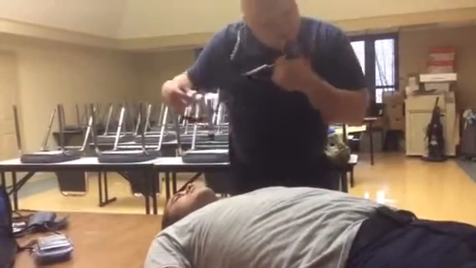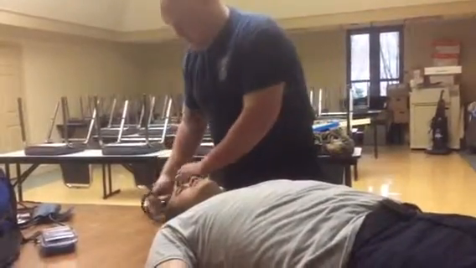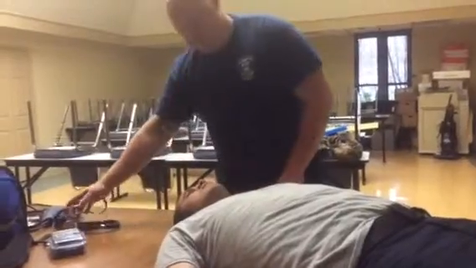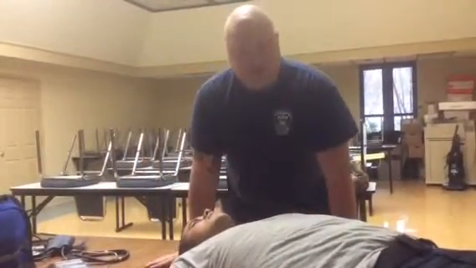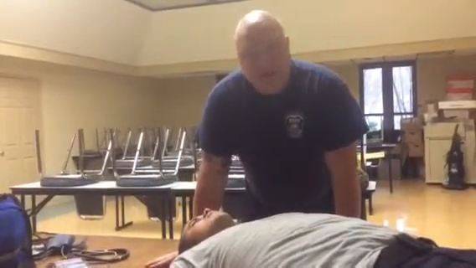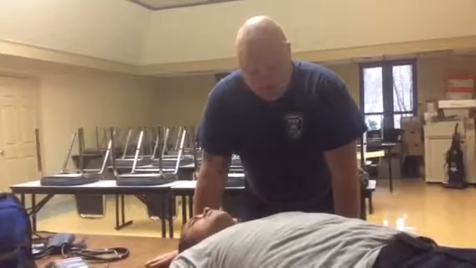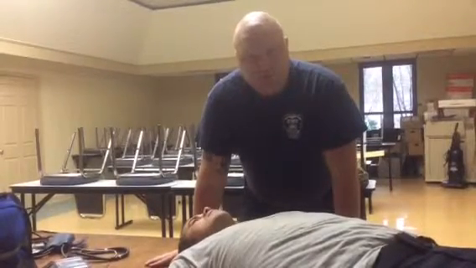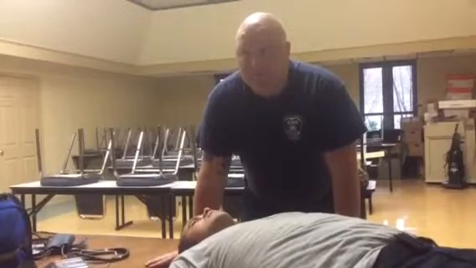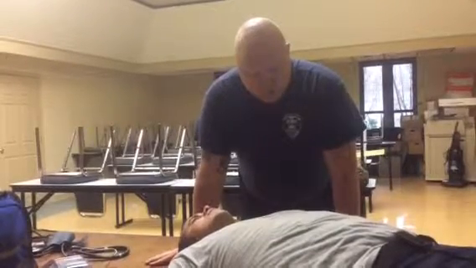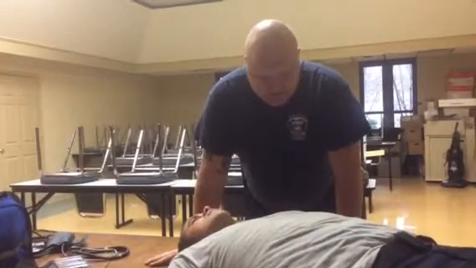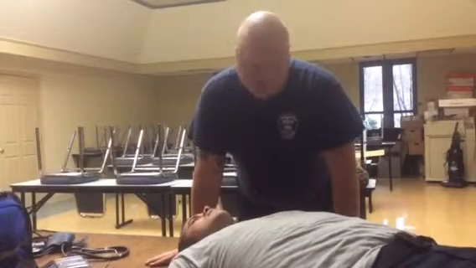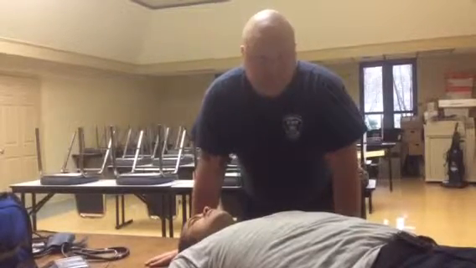Once you've determined that there are no problems there that need to be fixed, which of course in a primary assessment you're going to fix everything as it comes, you're going to have to deal with those life threats as you find them. So if there's nothing going on with the breathing that's fixable or life-threatening at this point, you're going to move on to the circulation.